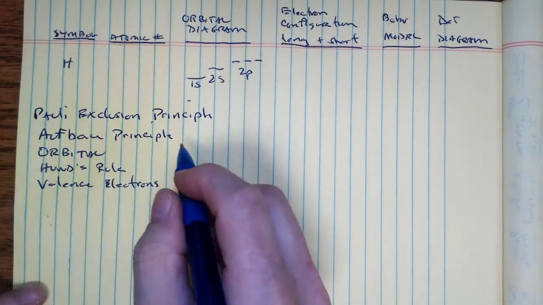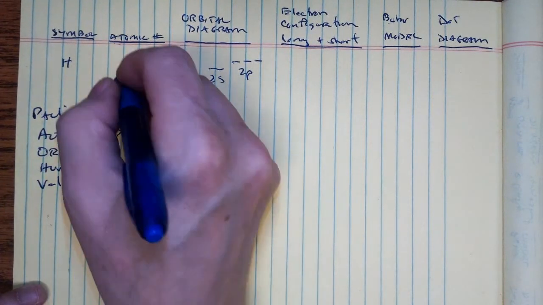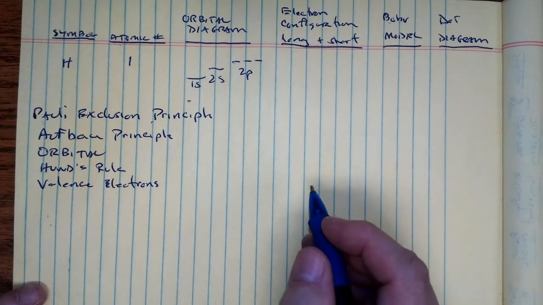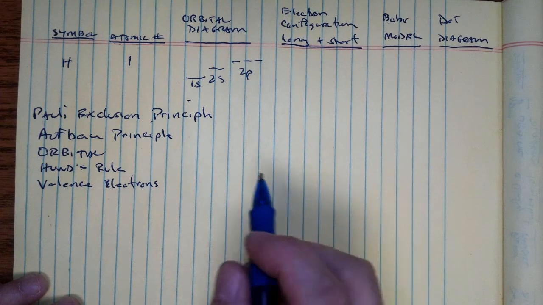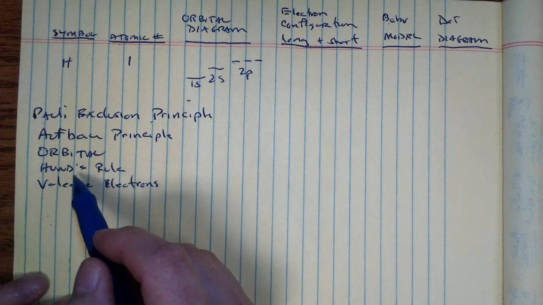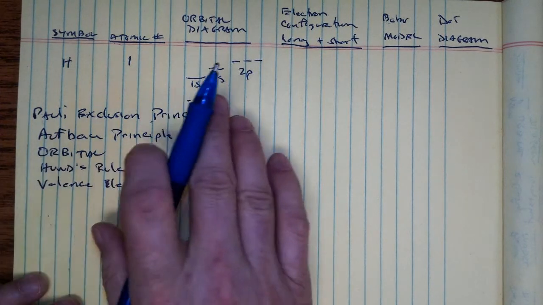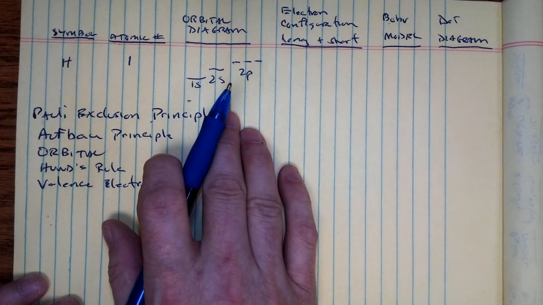Okay, and so we're going to start with the first element, which is hydrogen. So we're going to put an H here. And the atomic number, of course, is 1, meaning that it has 1 proton, 1 electron. And we're going to use these terms here as we plot our electrons in the orbital diagram.